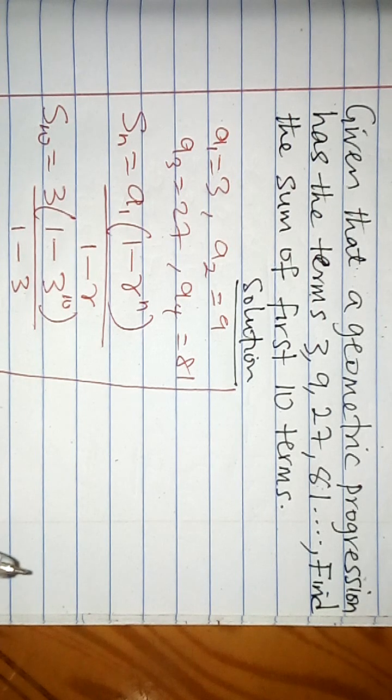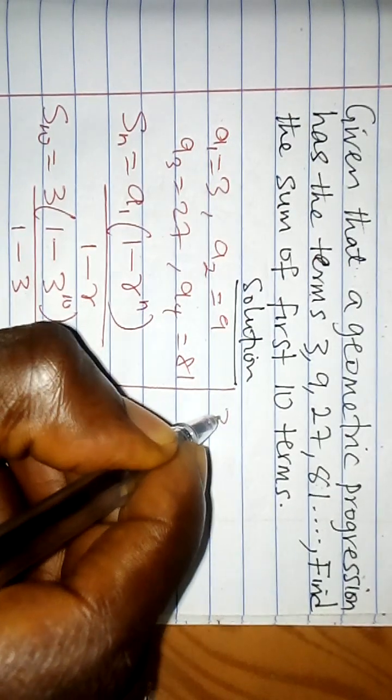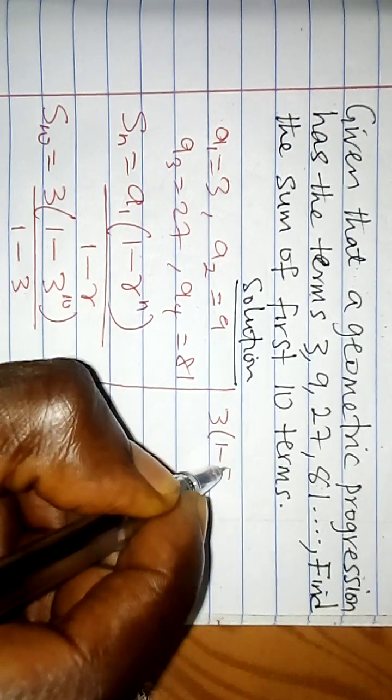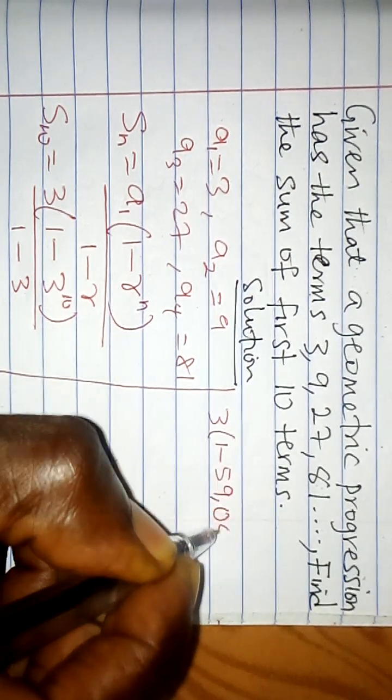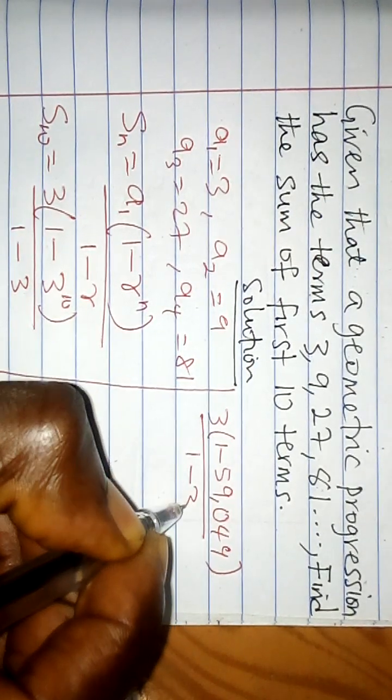Now 3 raised to the power of 10 is 59,049. So having noted that, let us now write 3 into 1 minus 59,049, all over 1 minus 3.